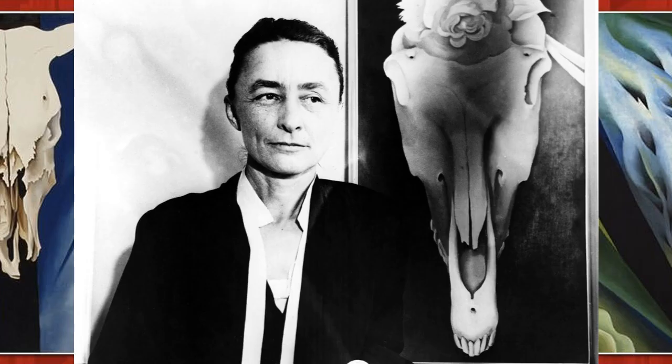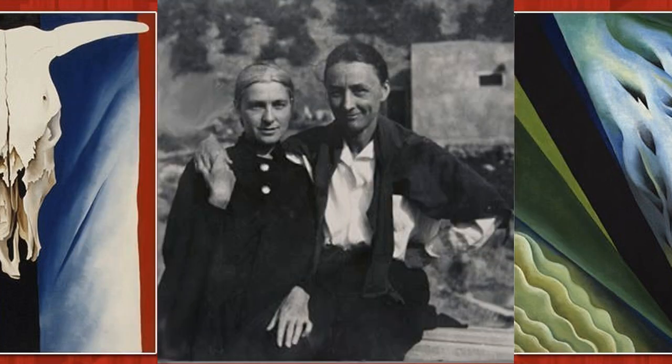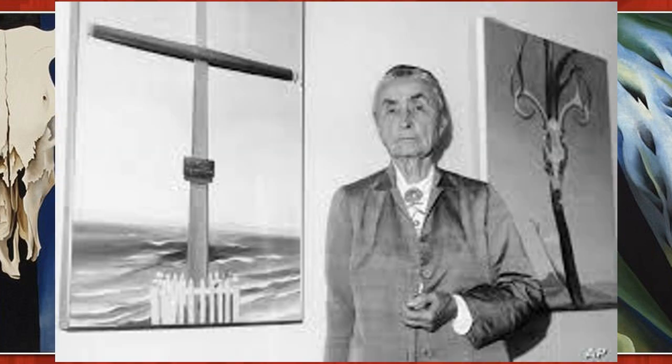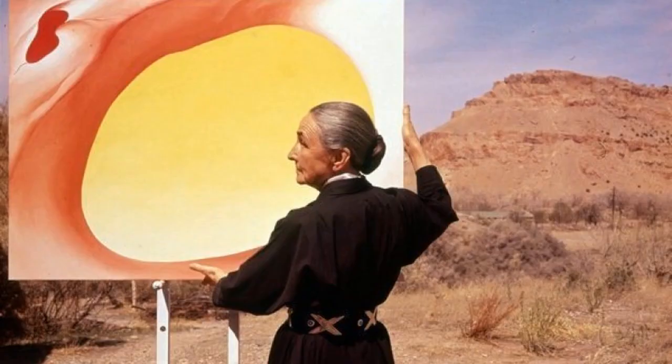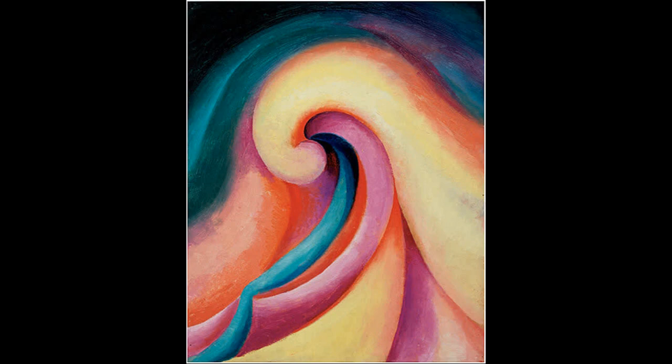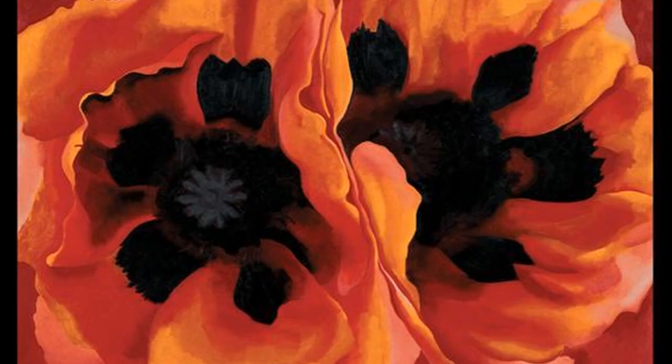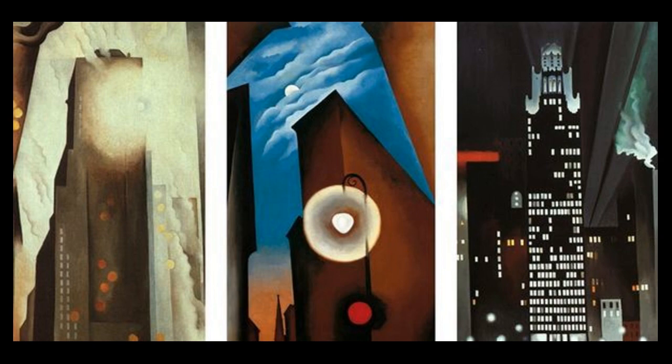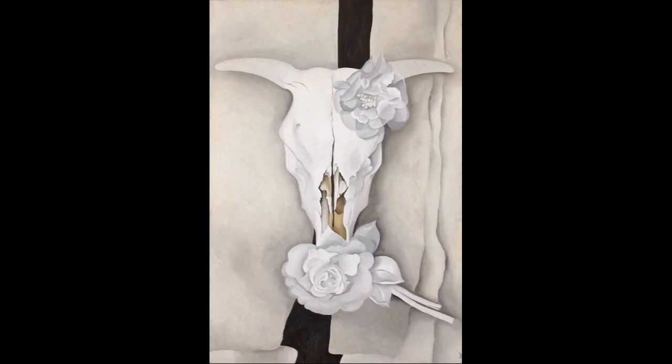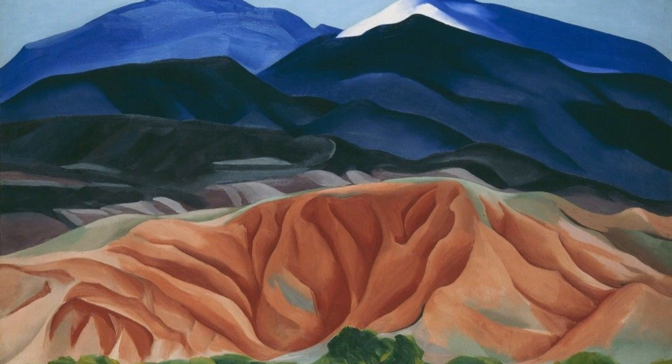She gained popularity in about the 1940s. So think about what that means as a female artist of that time, really paving the way for other female artists to be taken seriously in the art world. She's known as the mother of American modernism. She's also really known for her abstract shapes, most of all her flowers, her skyscrapers of New York City, skulls of animals, and her Southwest landscapes where she lived and painted for many years.